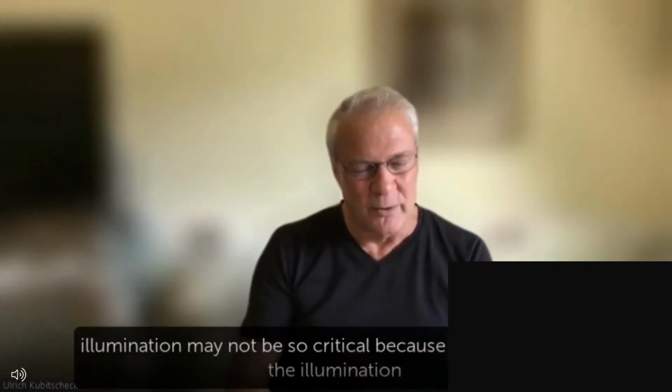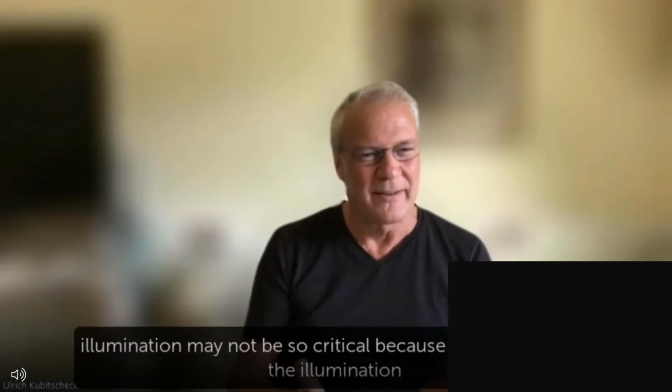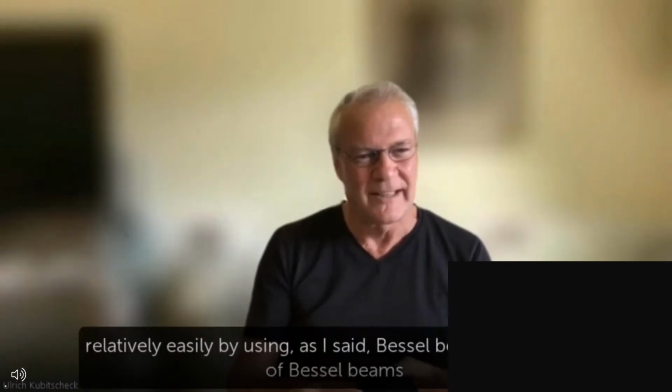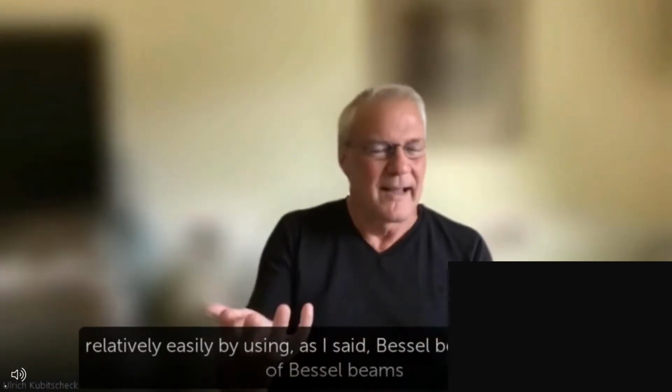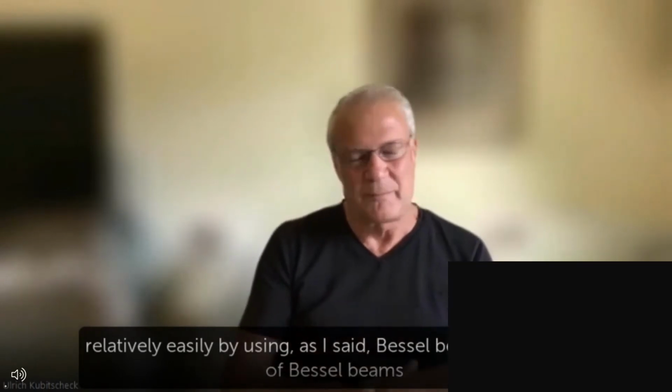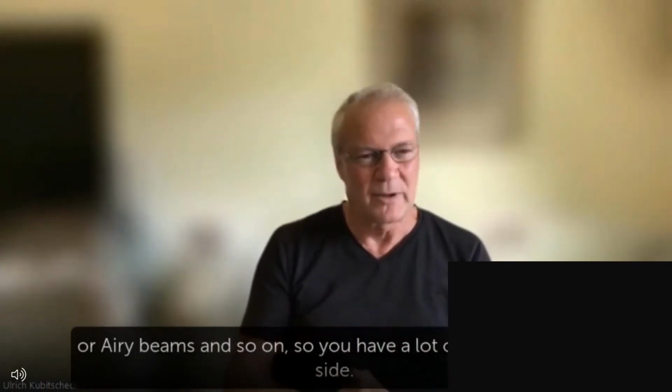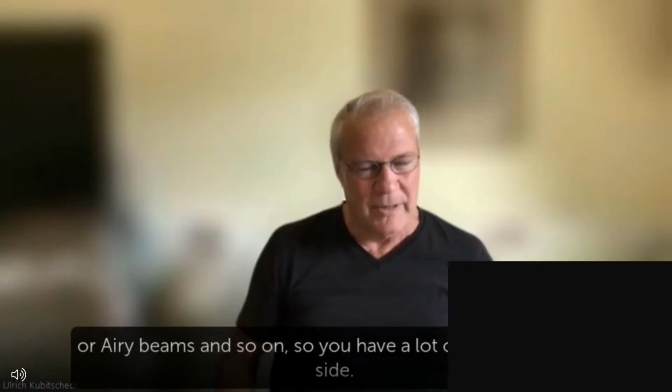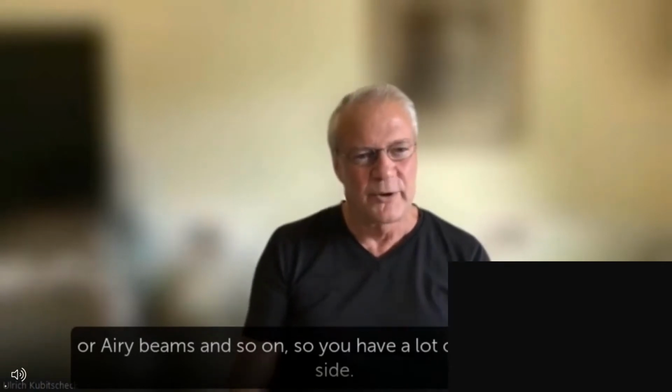Illumination may not be so critical because you can regulate the illumination relatively easily by using, as I said, Bessel beams or gratings of Bessel beams or Airy beams and so on. So you have a lot of options on that side.